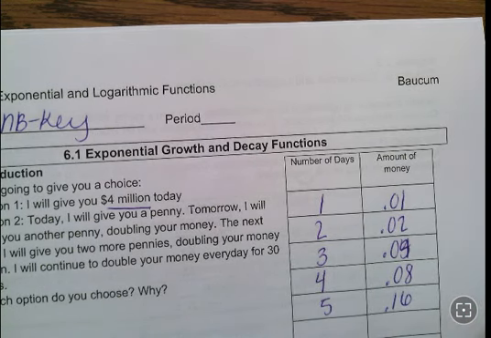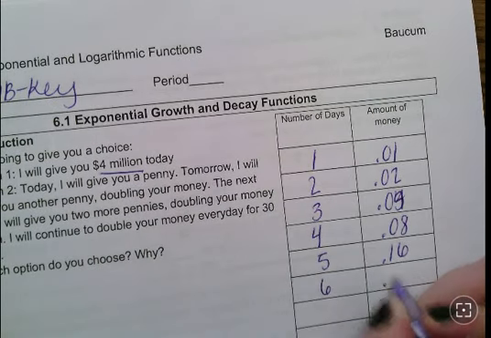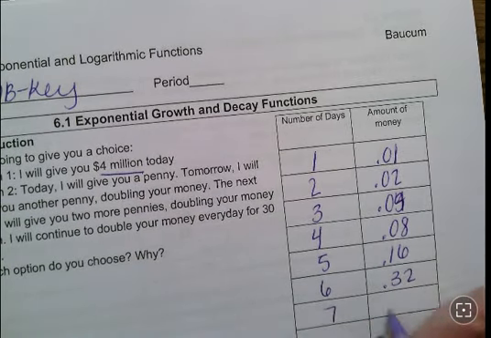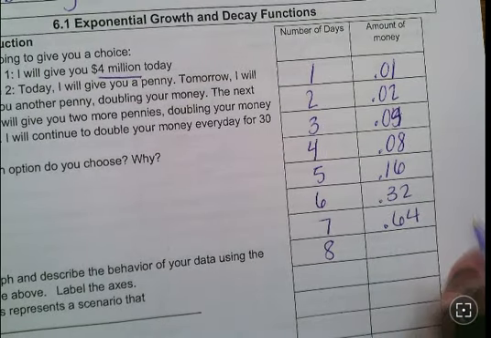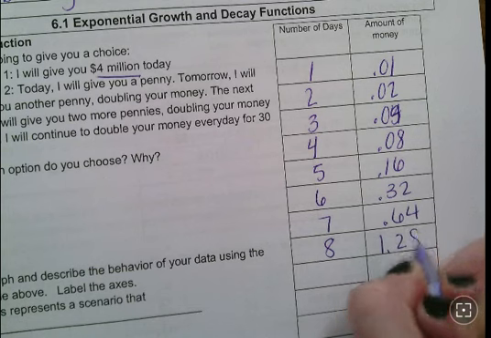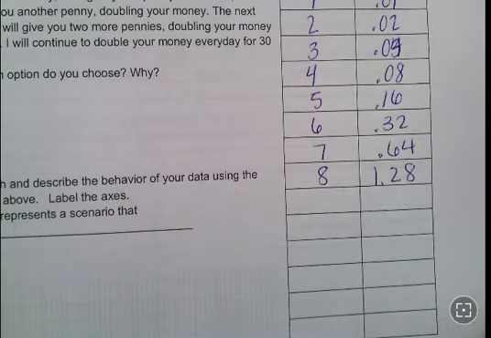Okay, and so we're going to continue this pattern as we go through. And so day 6 will be 32 cents. Day 7 will be 64 cents. Day 8 gives you $1.28. So it takes 8 whole days for you even to get over $1.